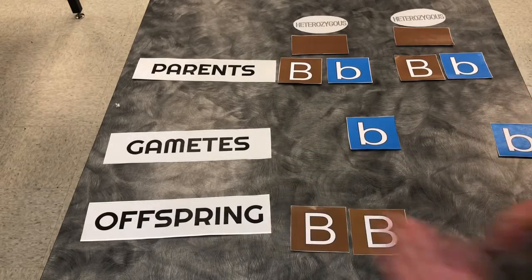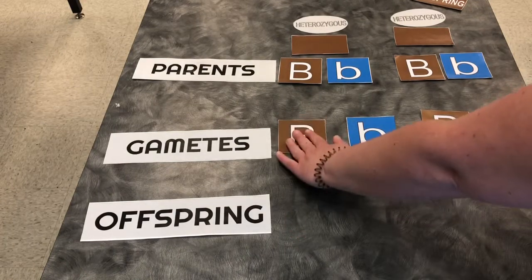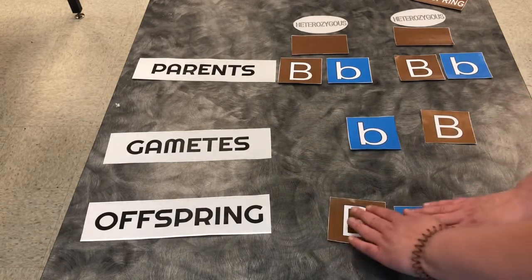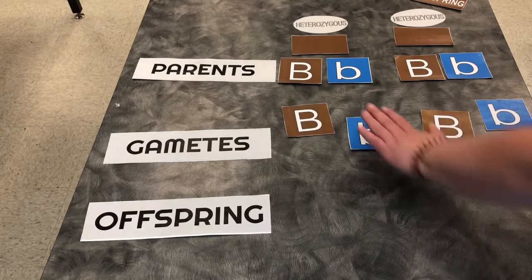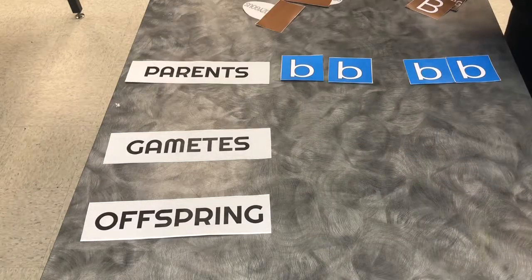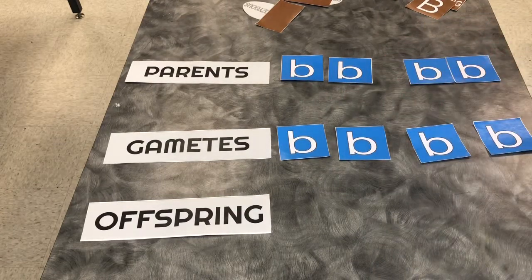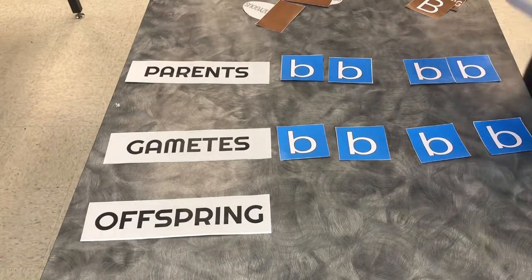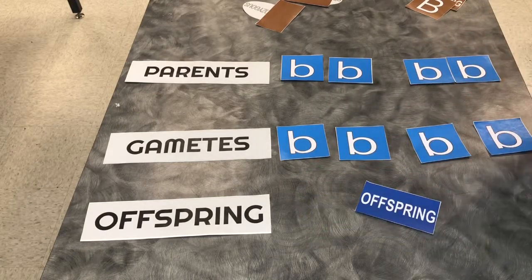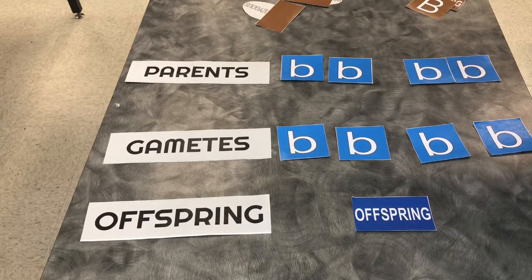Two dominant alleles could combine, resulting in a brown-eyed offspring. One of each could combine, resulting in a heterozygous brown-eyed offspring, or two recessive alleles could combine, resulting in a blue-eyed offspring. Of course, if we have two homozygous recessive parents, the only gametes that would form would contain the recessive blue-eyed alleles, and so all offspring would have to be homozygous recessive and have blue eyes.